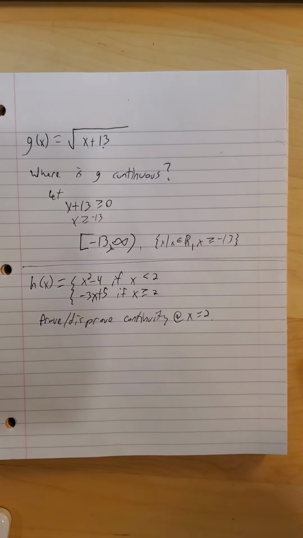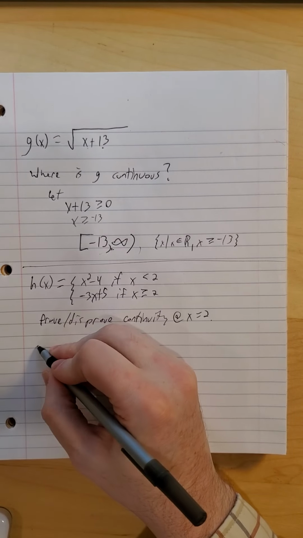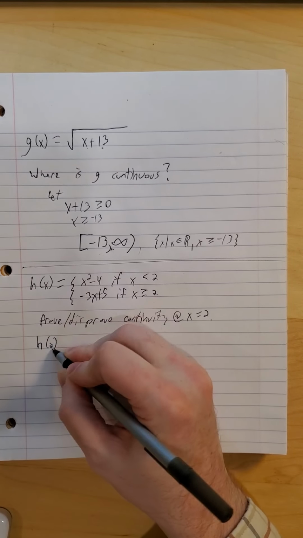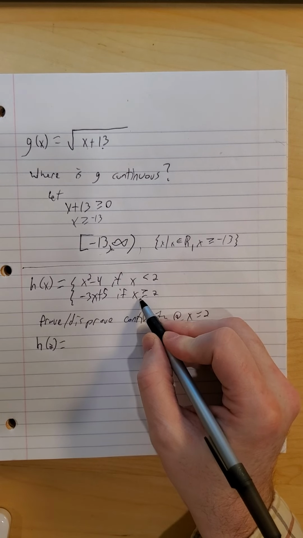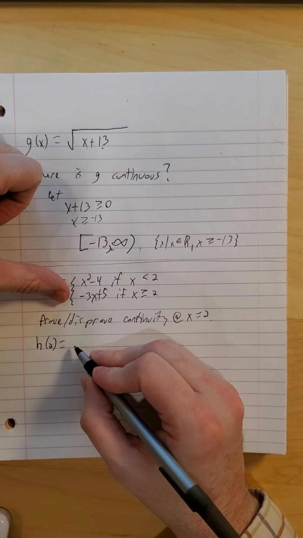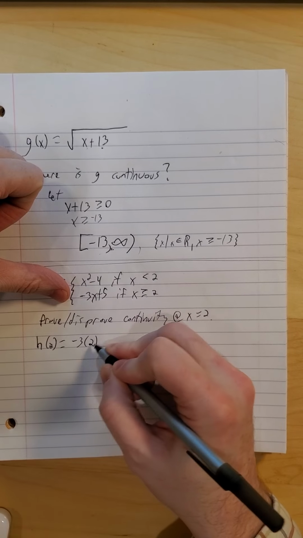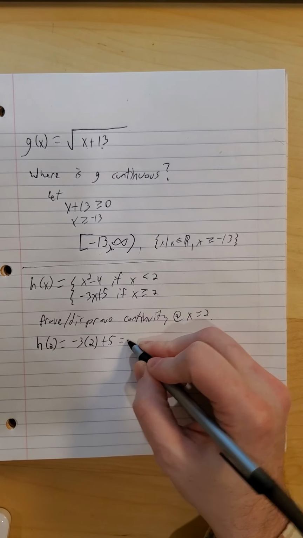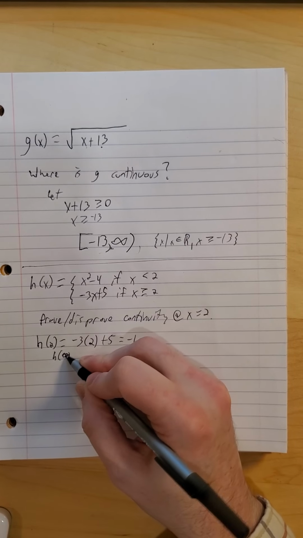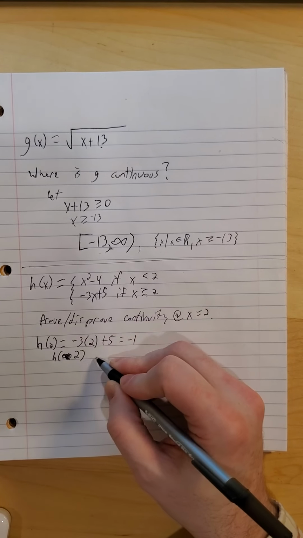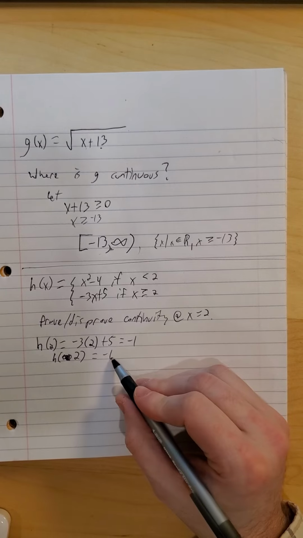All right, welcome back. So first we'll find h of 2. If x is equal to 2, we're following the second one, so that is negative 3 times 2 plus 5, so negative 6 plus 5 is negative 1. So h of 2 is negative 1, so this exists.